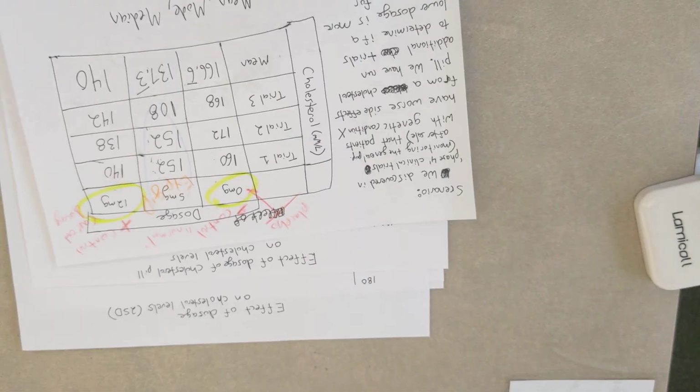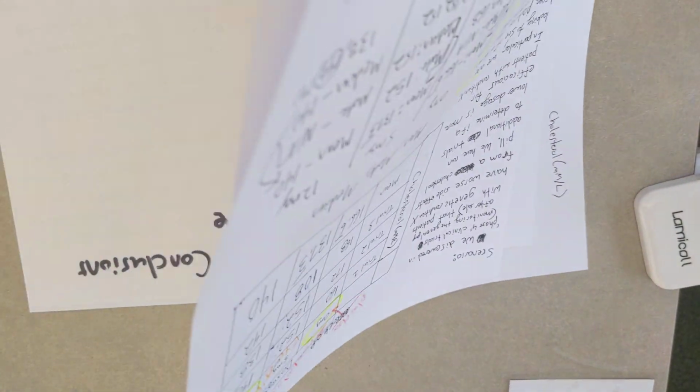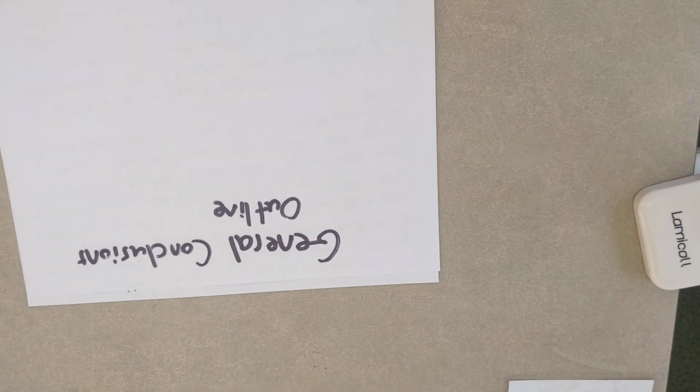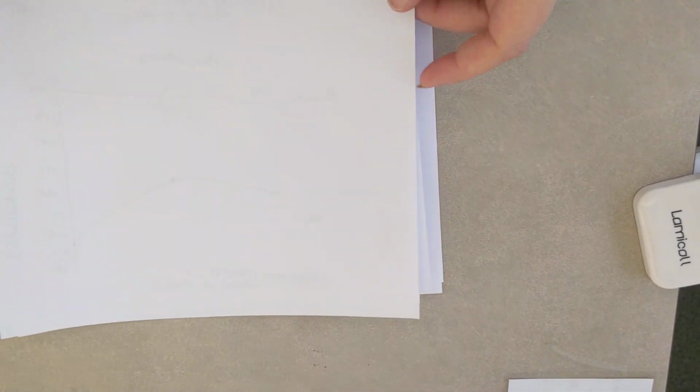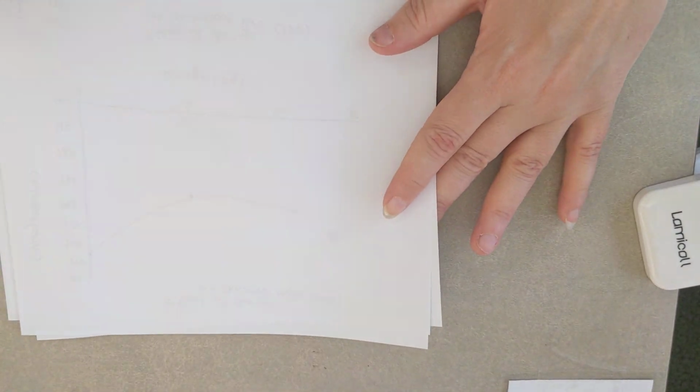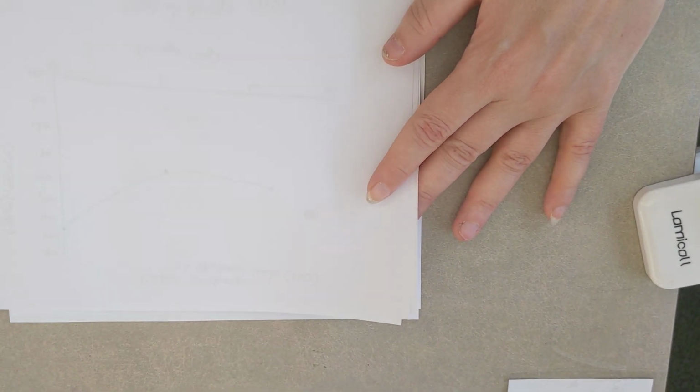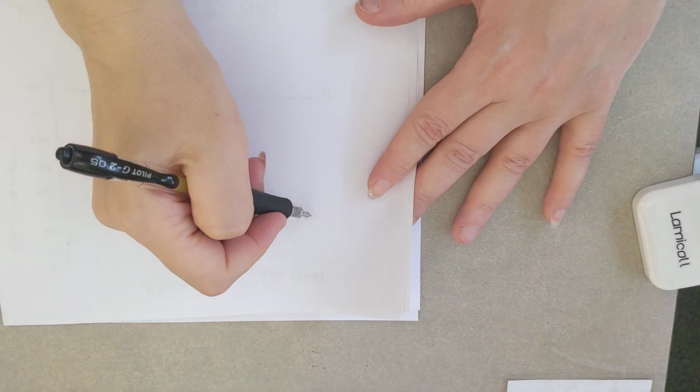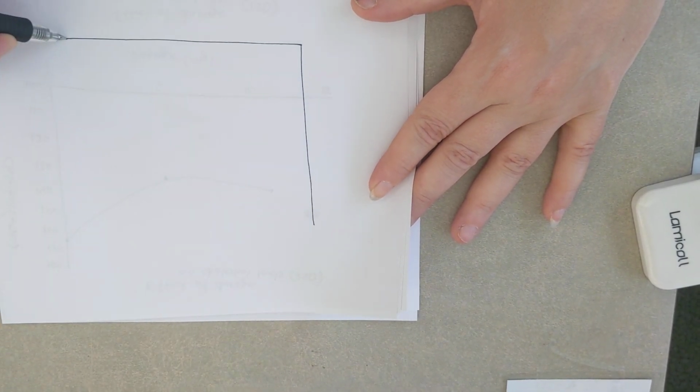I'm going to take this and set it aside, because now I am going to flip this paper over, and I am going to do a quick little bell curve graph of this.